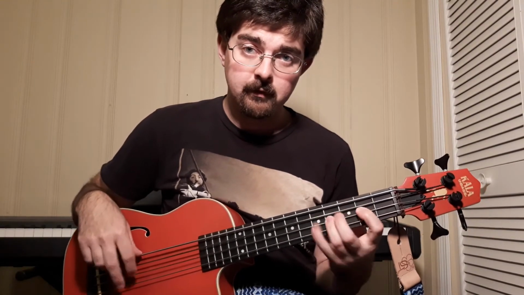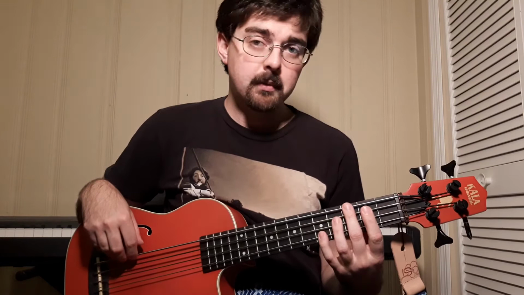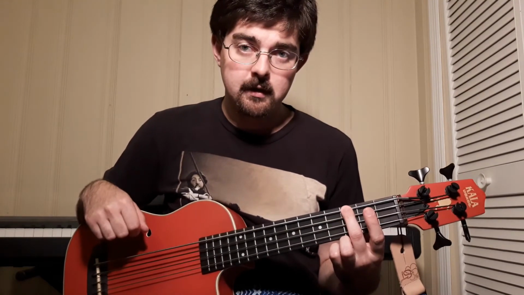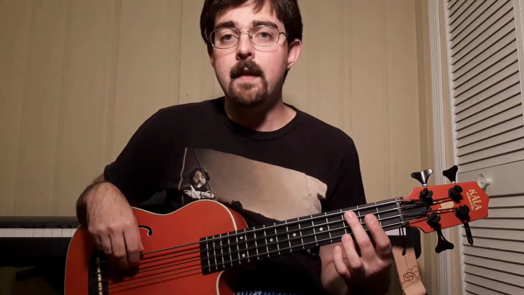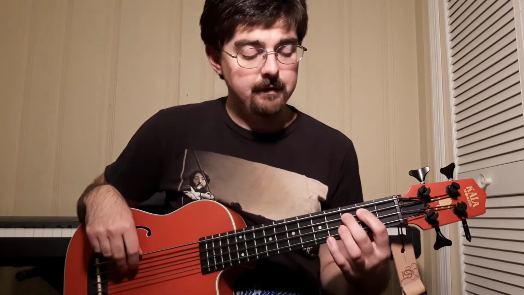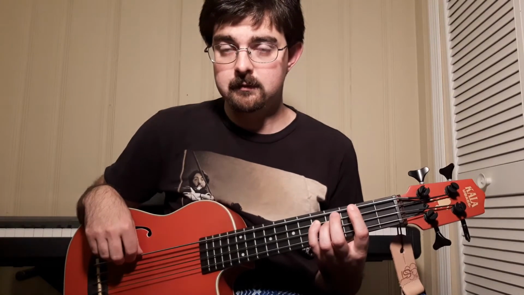So let's go over this again. It's a 1-4-5 in the key of G. So we need our G major scale first, right? And we're like, okay, the first note, our 1, is a G. Then our 4 chord is going to be a C, and then our 5 is going to be a D. And that's where the 5 goes.